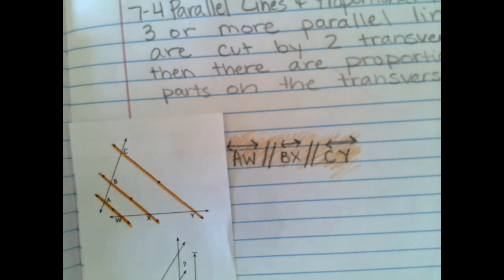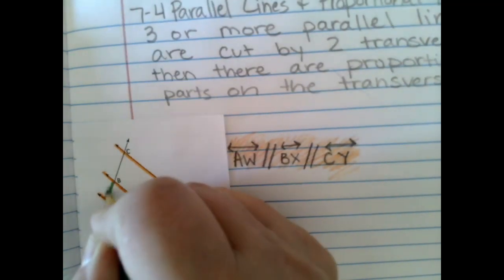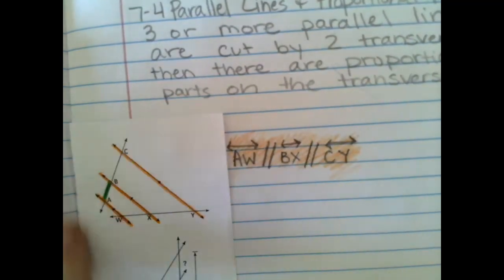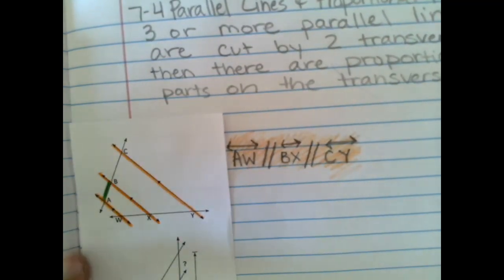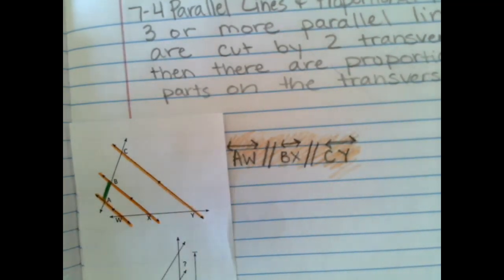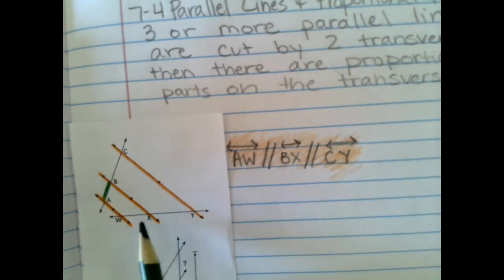Alright, now we have that, we can now compare our proportional parts, which we have a couple here. So if I compare AB, what part could I compare AB to on the other transversal? Not YX.